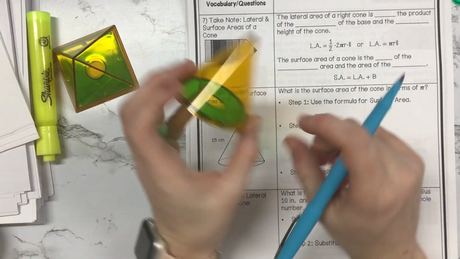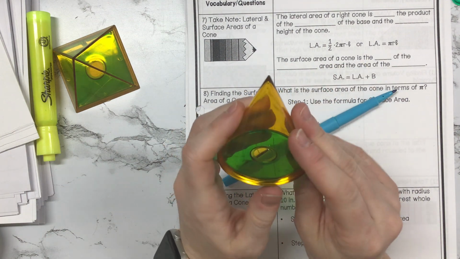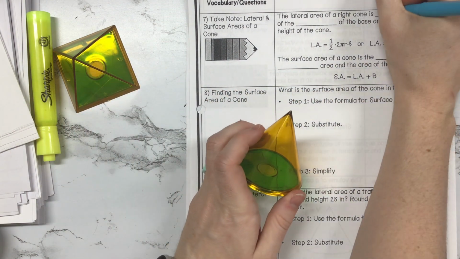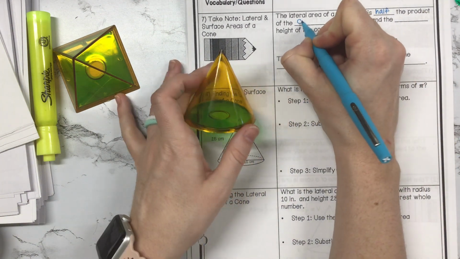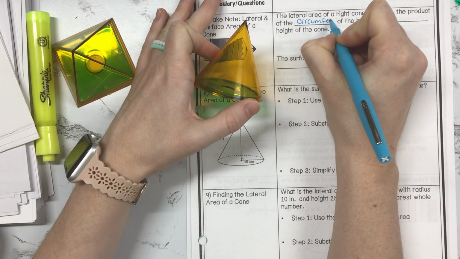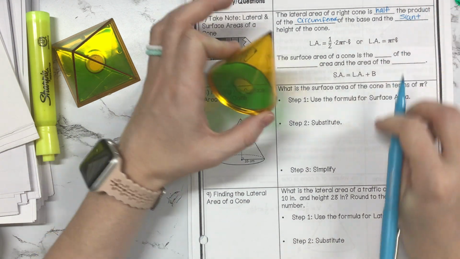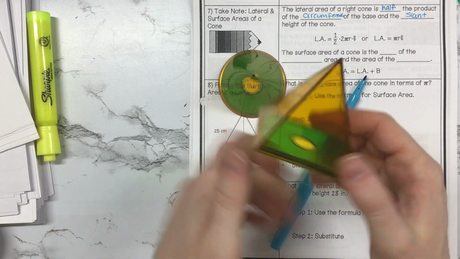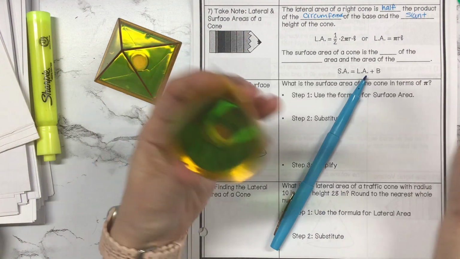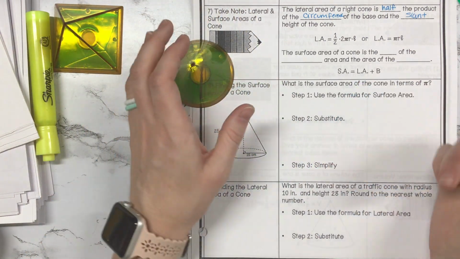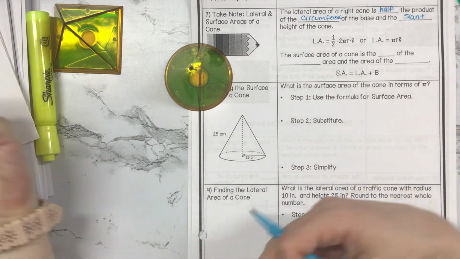Okay, so the lateral surface area, so this yellow part of the cone, okay, the ice cream cone part, is 1/2 of the product of the circumference of the base and the slant height of the cone. So just like we found the perimeter of the pyramid times the slant height, okay, it's the circumference, which is the perimeter of a circle, right? So 1/2 times the circumference times the slant height.